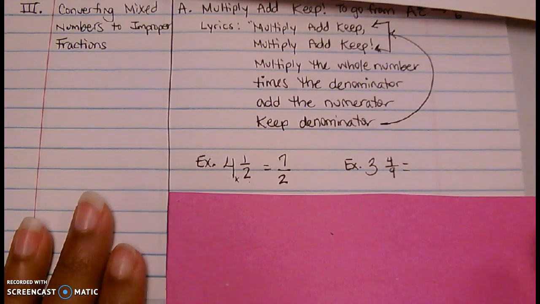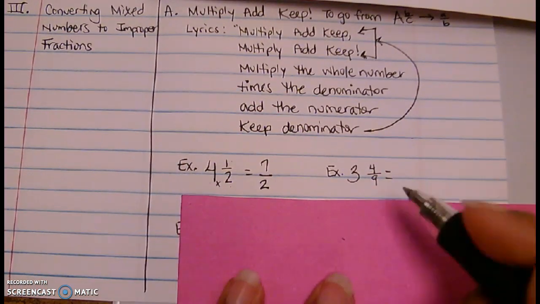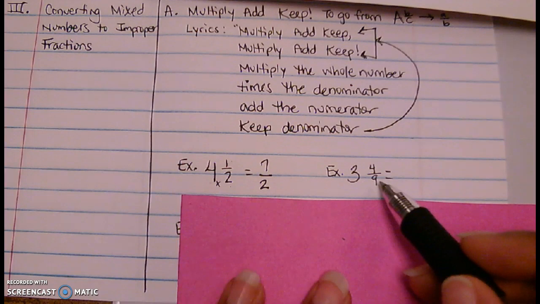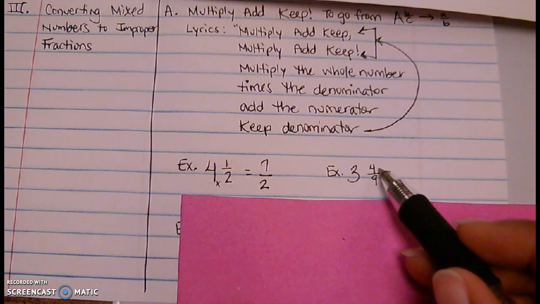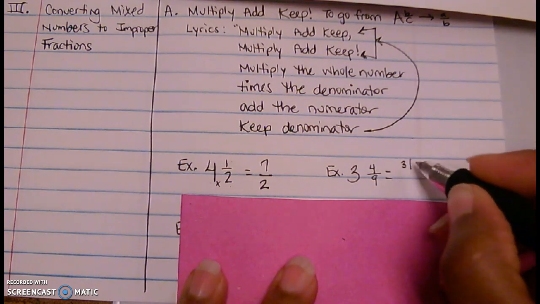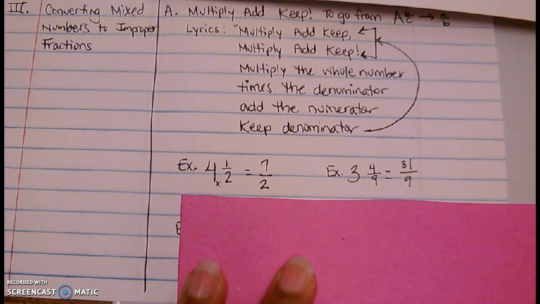All right. Let's try it again over here. Multiply the whole number times the denominator. What's 9 times 3? 9 times 3 is 27. Yes. 27. Add. 27 plus 4 is 31. Keep denominator. Multiply, add, keep. Okay? I think I did that right.